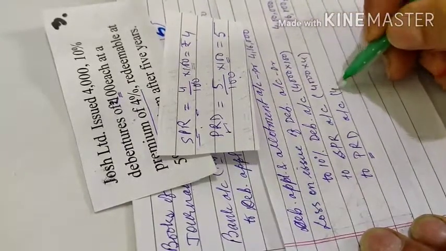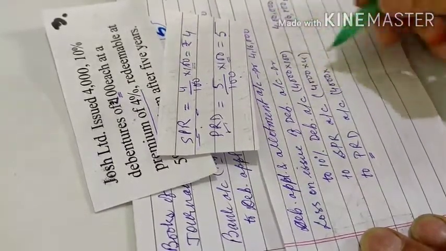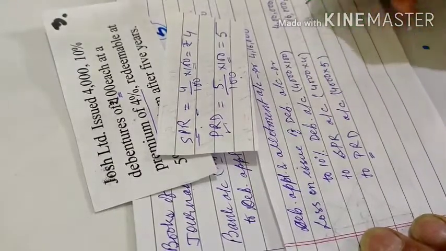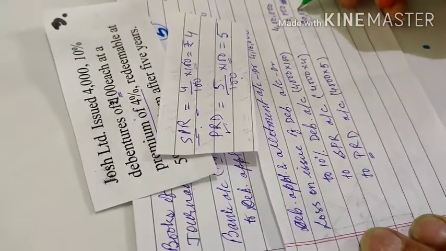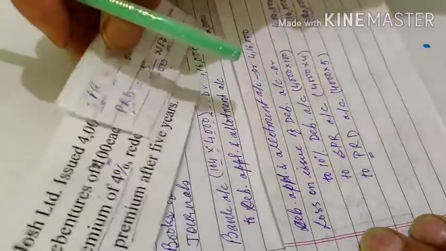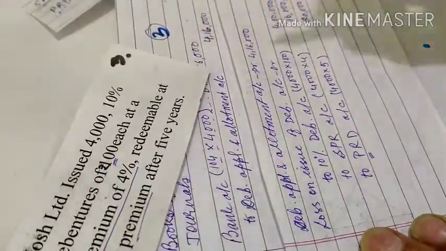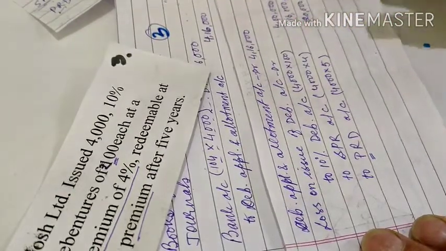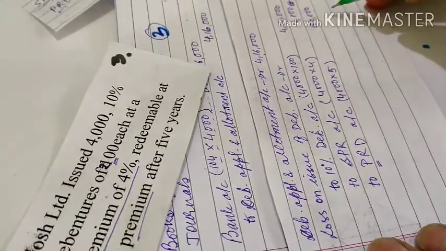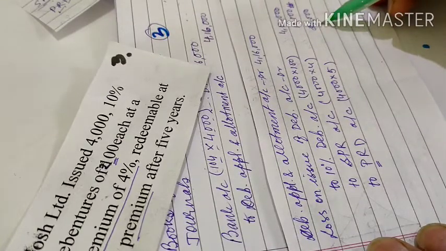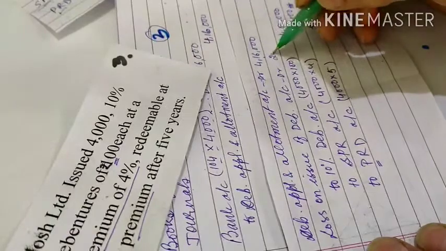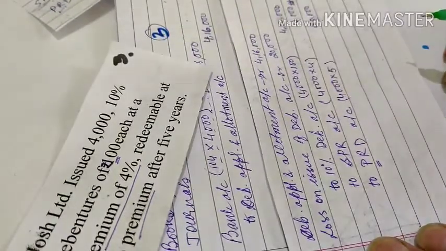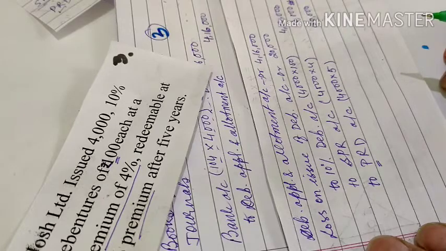Then PRD is also 4,000 into 5, as you can see up there. So this gives you 20,000. Now let's check the difference between the debit and the credit total here. Debit is 4,16,000, whereas credit is 4,00,000, 16,000 and 20,000. So there is a difference of 20,000. So this 20,000 will go to the loss on issue of debentures account. Now this is the entry done.